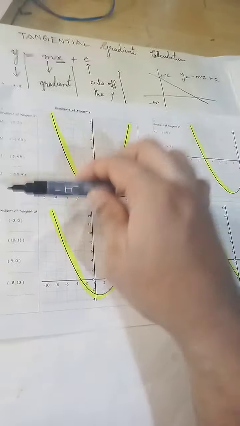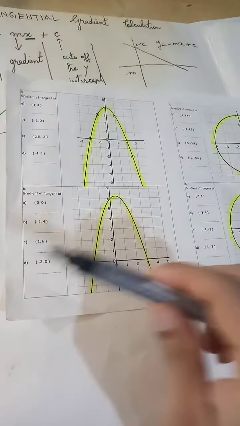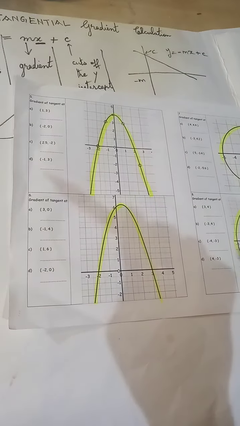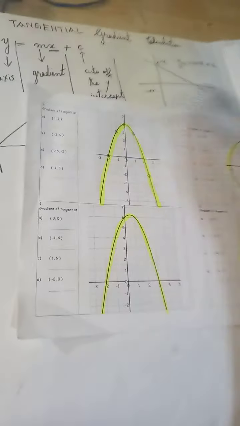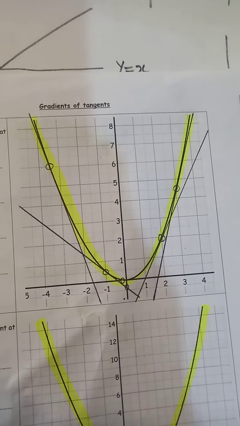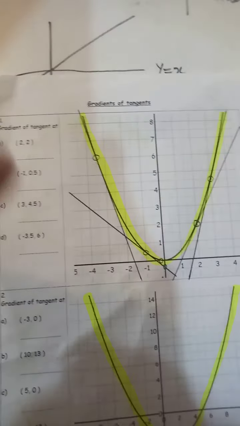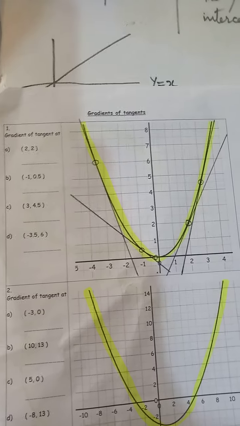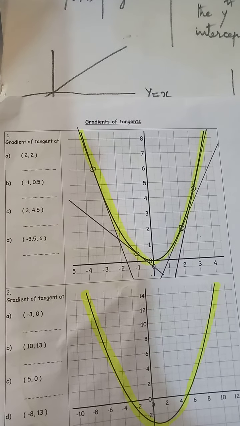So 1, 2, 3, 4, 8, 12, 16, 20, 24, 28, 32. So we'll be doing 32 calculations. So bear with me, and I'm going to draw all the lines. Cheers. So I've labeled these coordinates, the lines are the coordinates, and we'll begin to calculate the gradients from here.